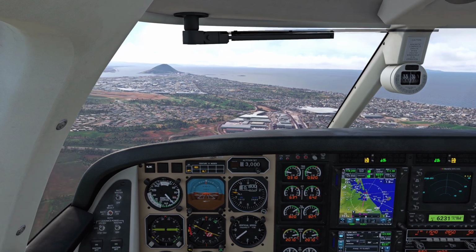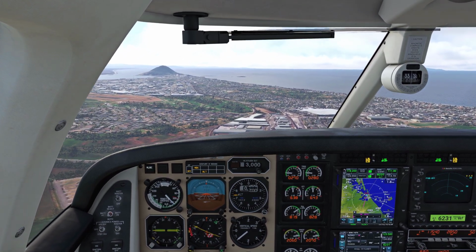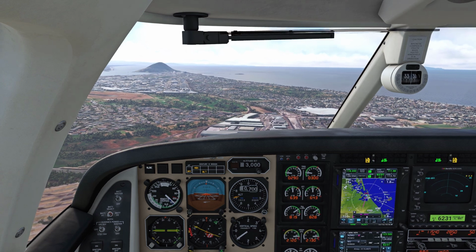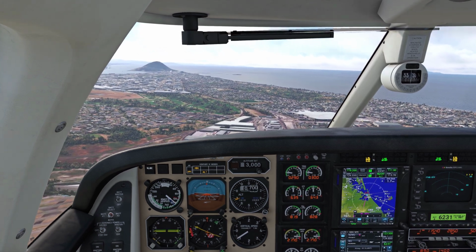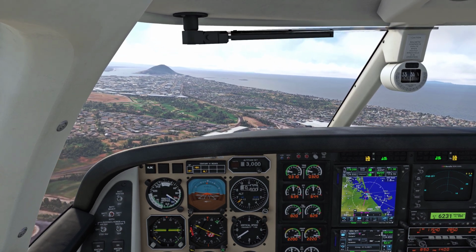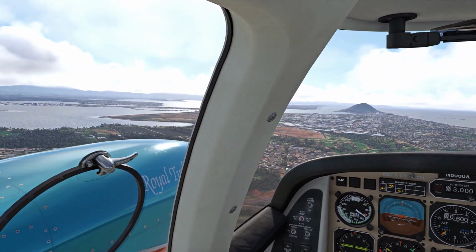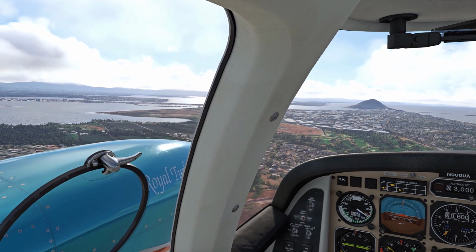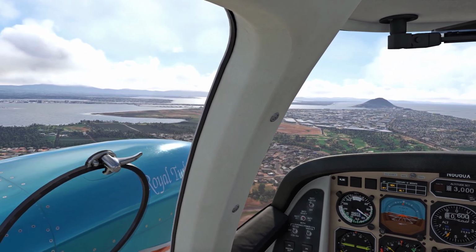I'll take the final stage of flap. Hopefully the sound's okay on this video. It's a bit hard. This aeroplane's incredibly loud. It's hard to get the sound balance right. Here's our view. 100 knots. Don't want to go much slower than that.